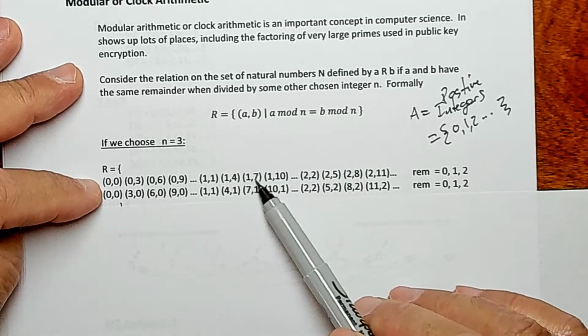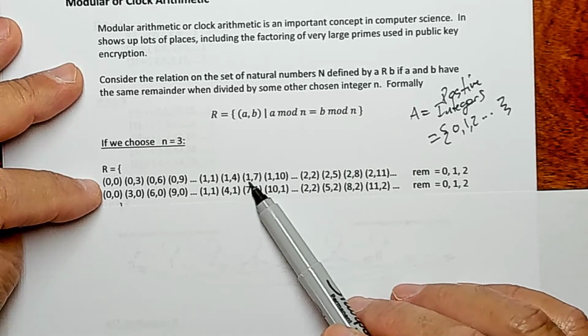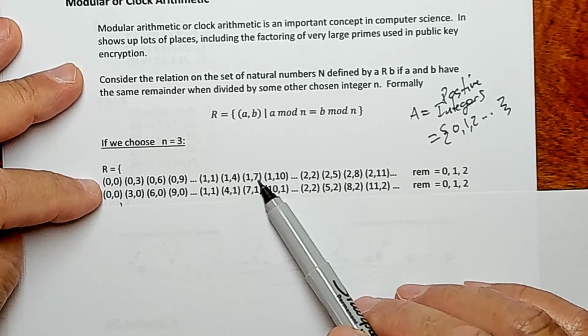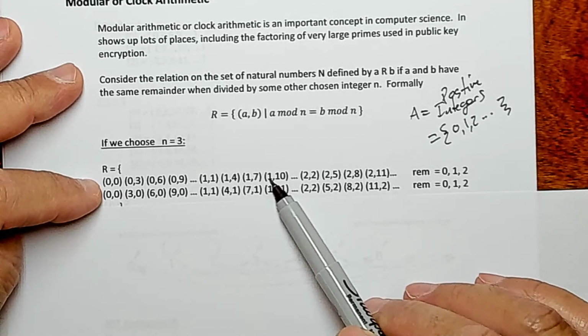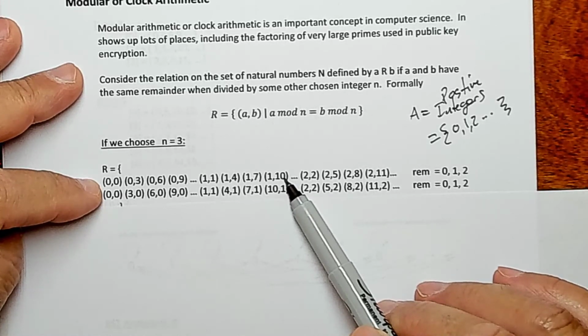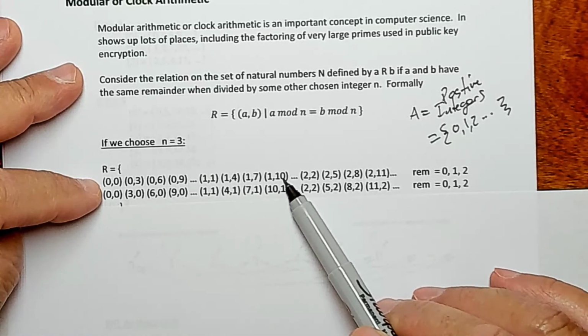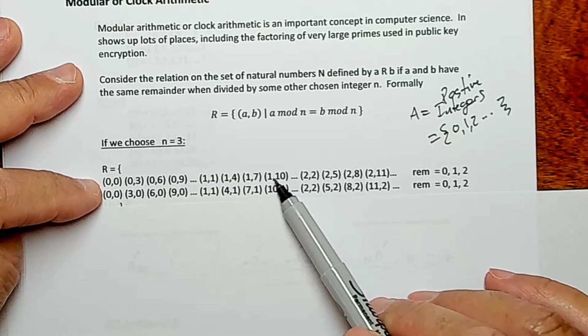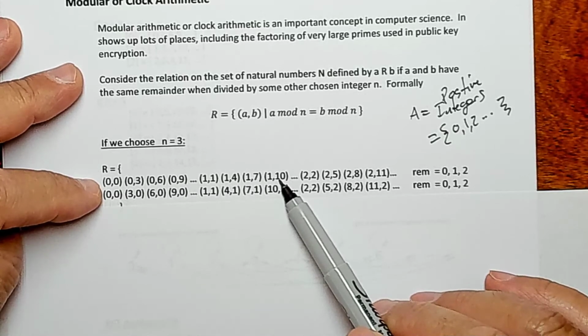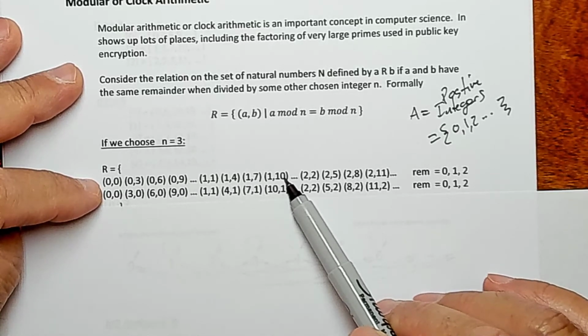Let's take this one. 1 mod 3 is 1. And 7 mod 3 is 1, because 3 goes into 7 twice with 1 left over. And this one here, 1 mod 3 is 1, and 10 mod 3 is 1, because 3 goes into 10 three times. That's 9 with 1 left over. So the two numbers 1 and 10 have the same remainder when you mod by 3. So I've grouped them here.